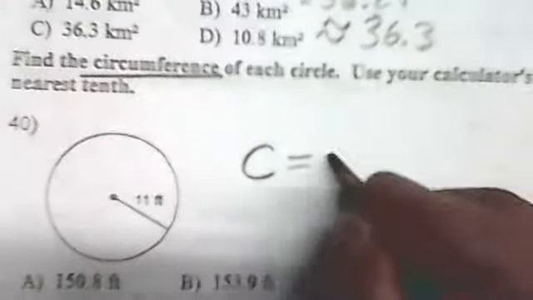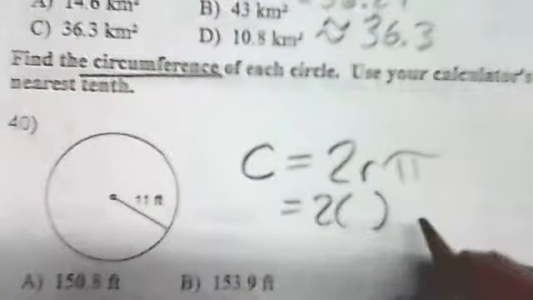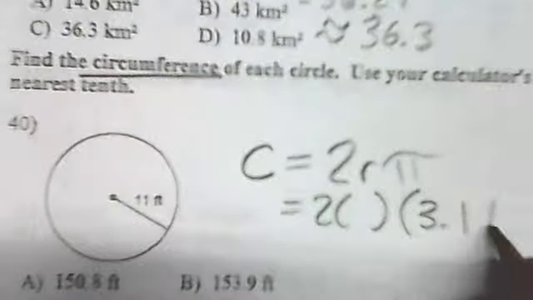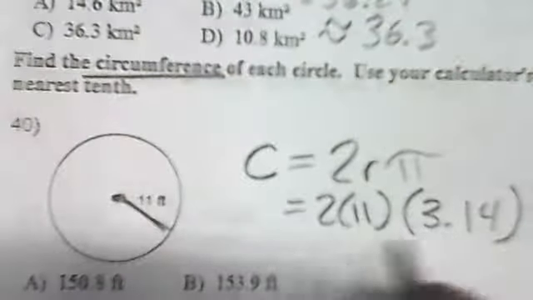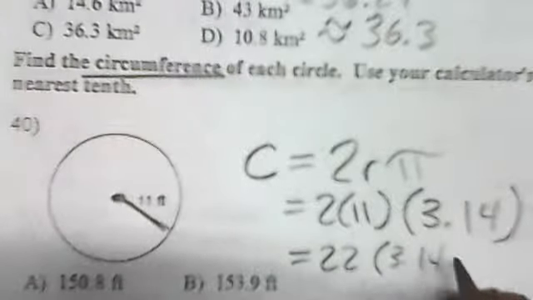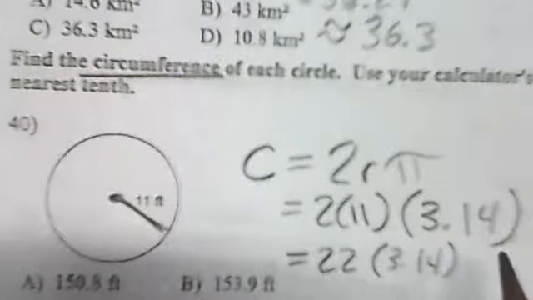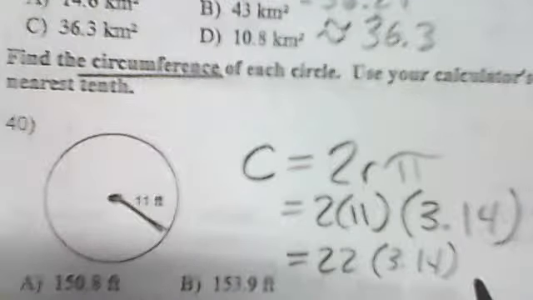So we're going to find the circumference of the circle now. Make sure you read, okay? Do not just find the area like we did in this last problem. Now you have to find the circumference. So our formula for circumference is 2r pi. And again, our radius is the distance from the center of the circle to the edge of the circle. So we're going to put 11 in here. So we have 22 times 3.14, which is our value for pi.